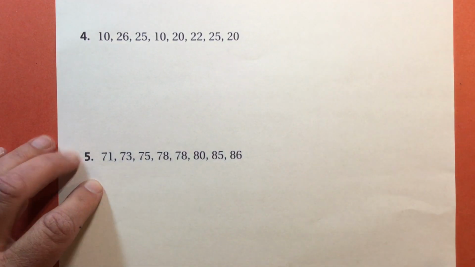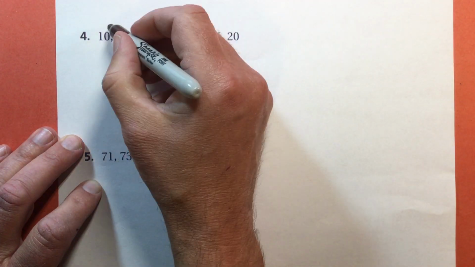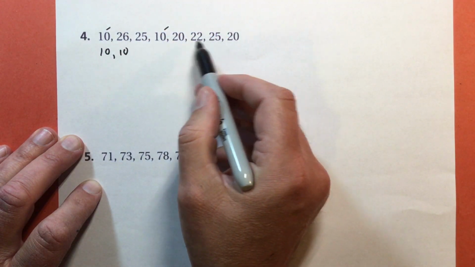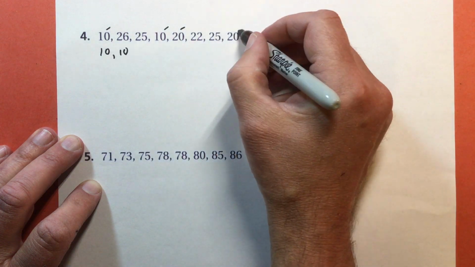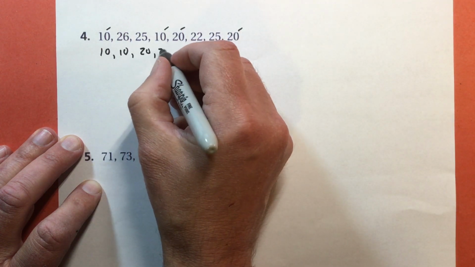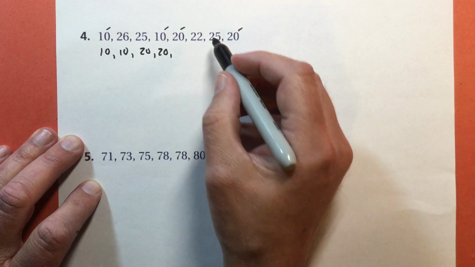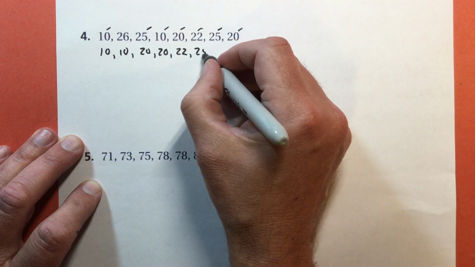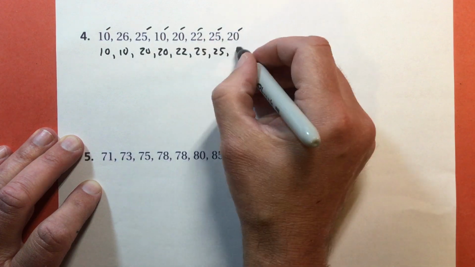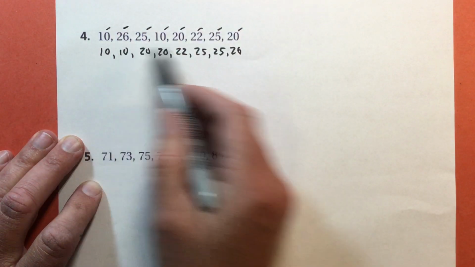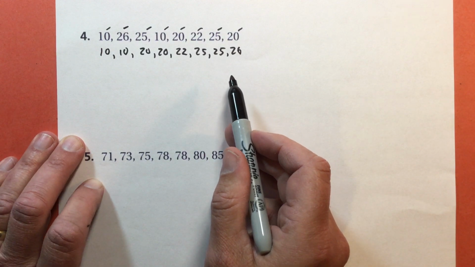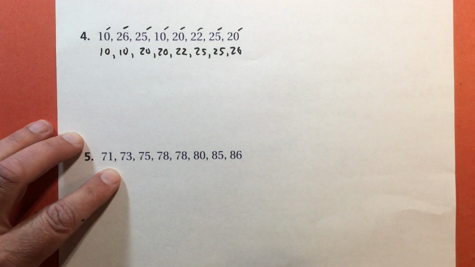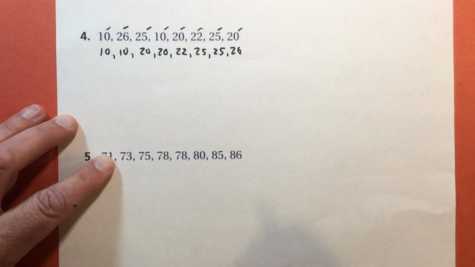Number 4. So let's put these numbers in order. Let's see, I got 10, 10. Everything else seems to be in the 20s, so here's 20, 20. And then I got a 22, a couple of 25s, and finally 26. And notice that as I rewrote these numbers in order, I tried to line up my commas so that I can tell if I missed any numbers or if I doubled up on them or something.